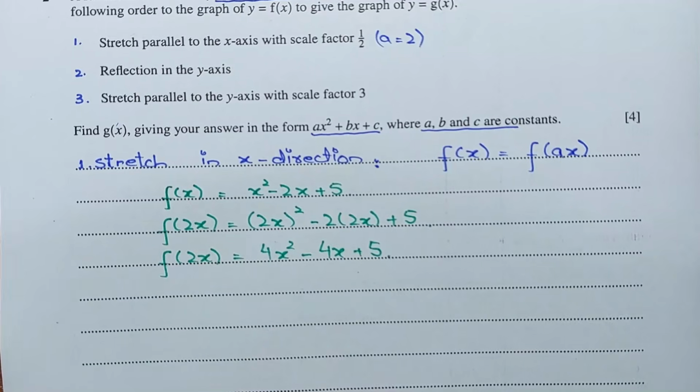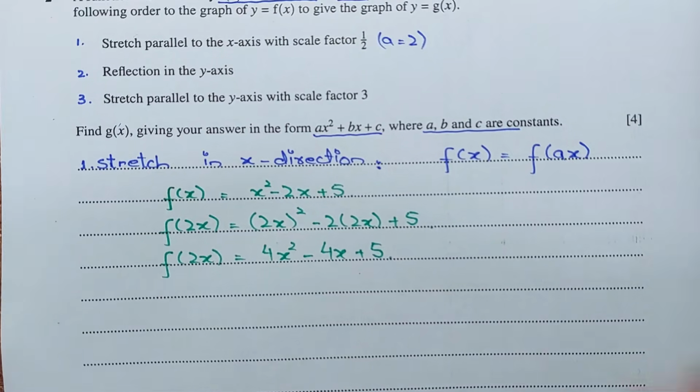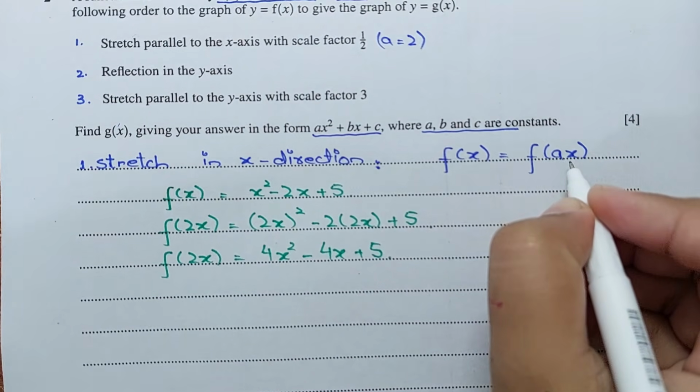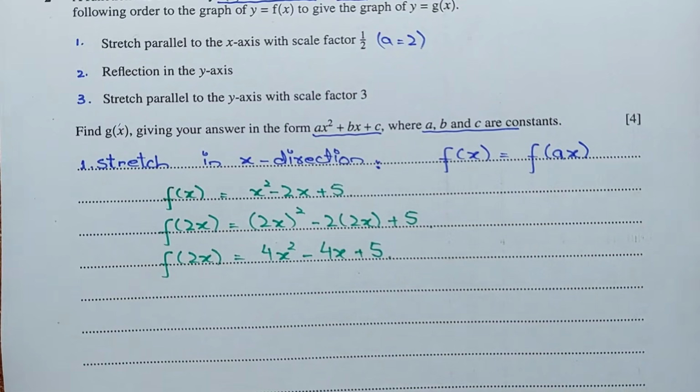So the first one is a stretch in the x direction by a scale factor of a. Whenever we have a stretch in the x direction by a scale factor of a, the x value of the function is multiplied by that scale factor, and that scale factor is always a reciprocal.